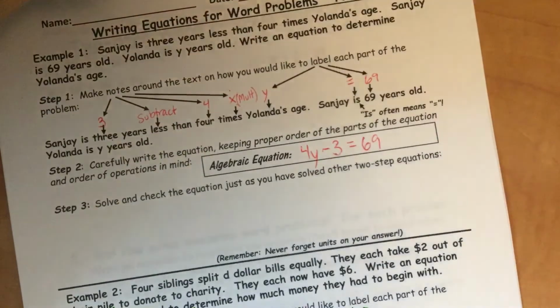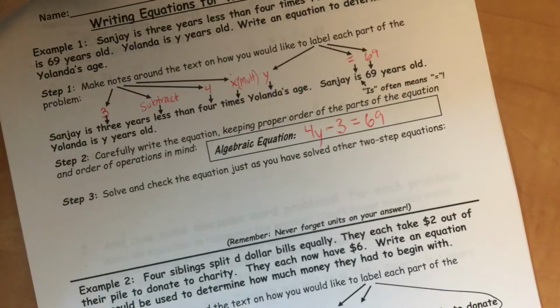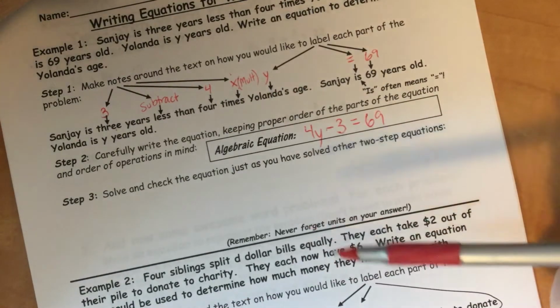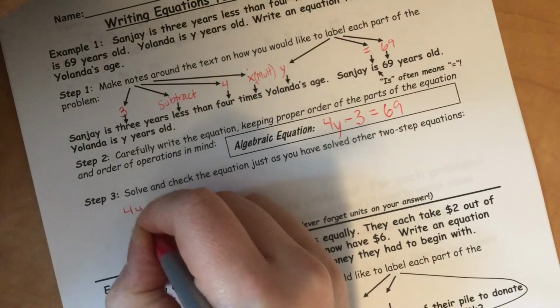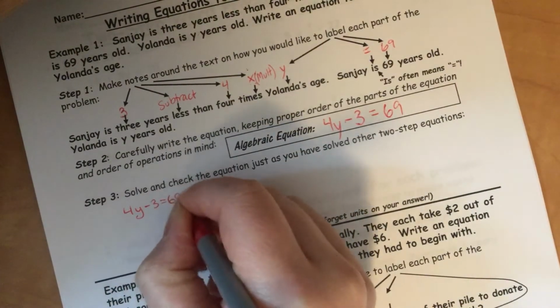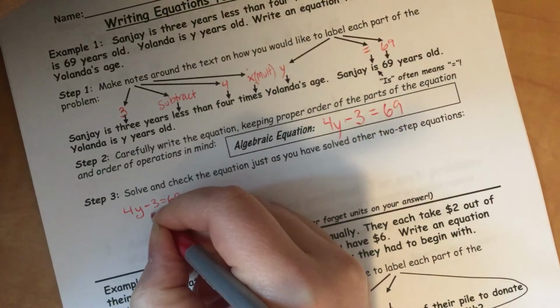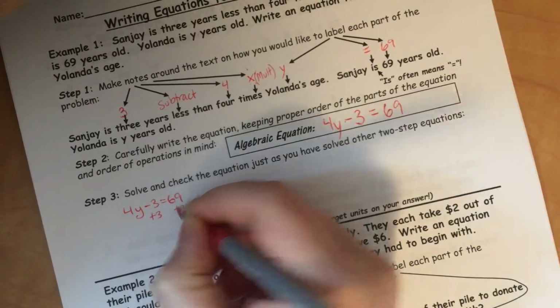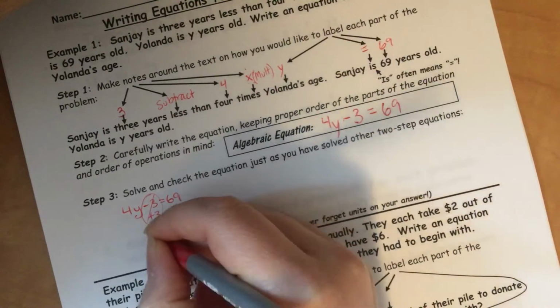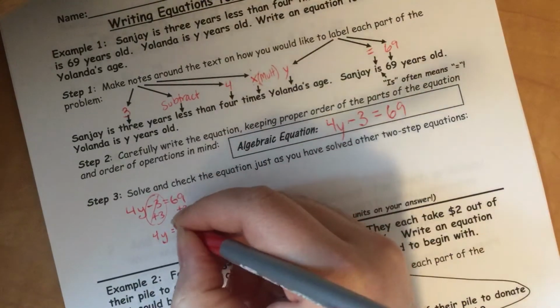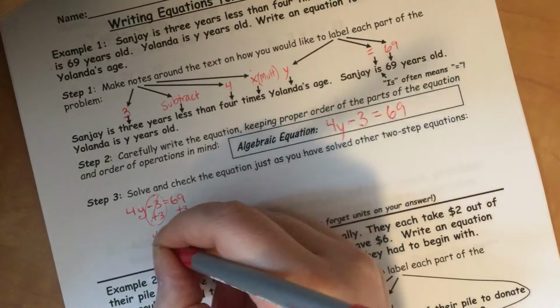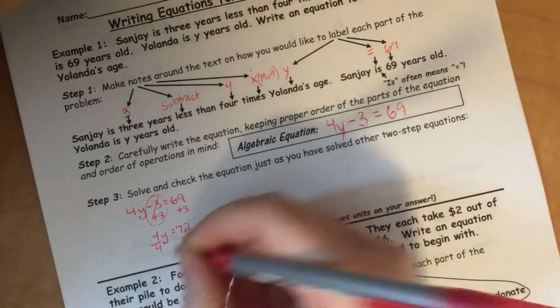Now, your step 3 is to solve and check your equation. If we start with 4y minus 3 equals 69, we're going to add 3 to both sides. So we're left with 4y is equal to 72. Divide by 4, divide by 4.